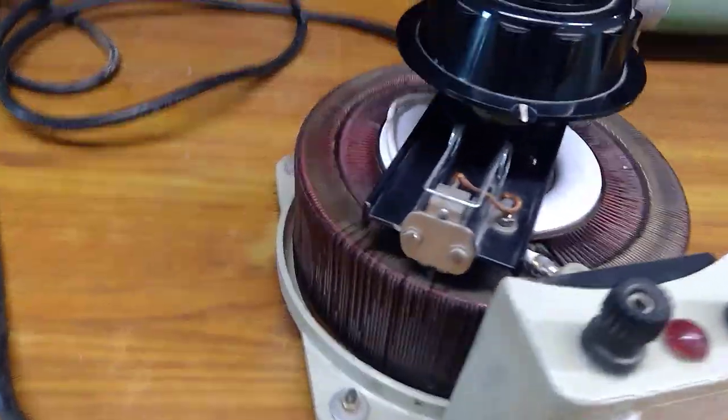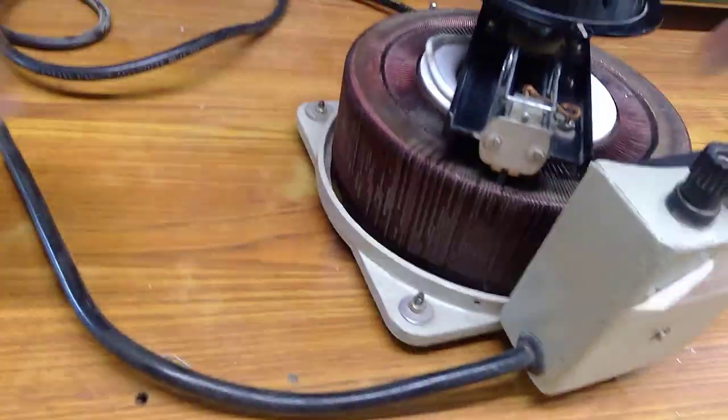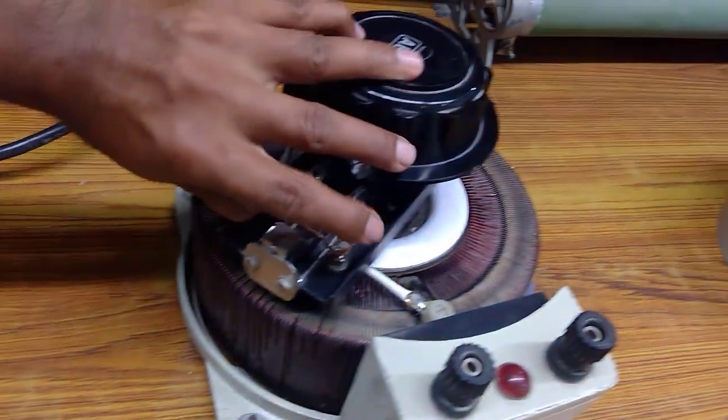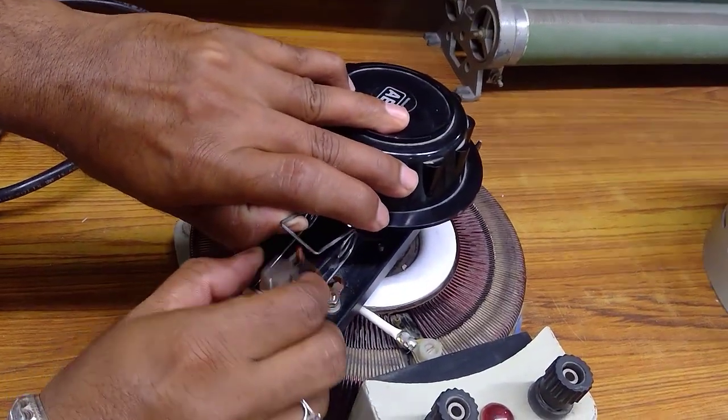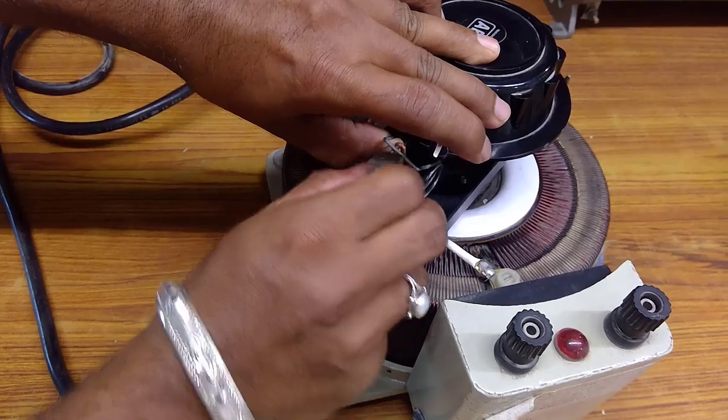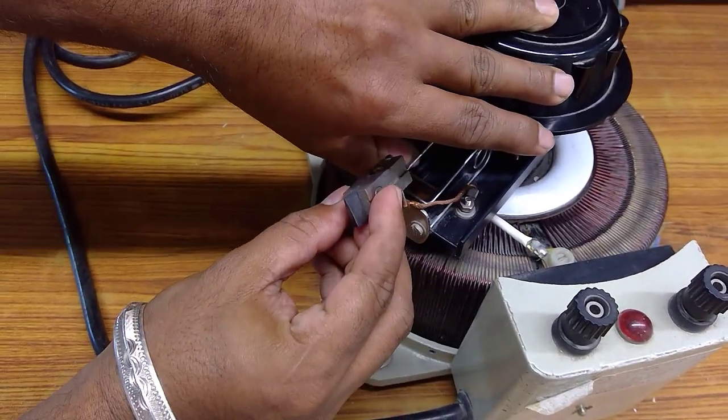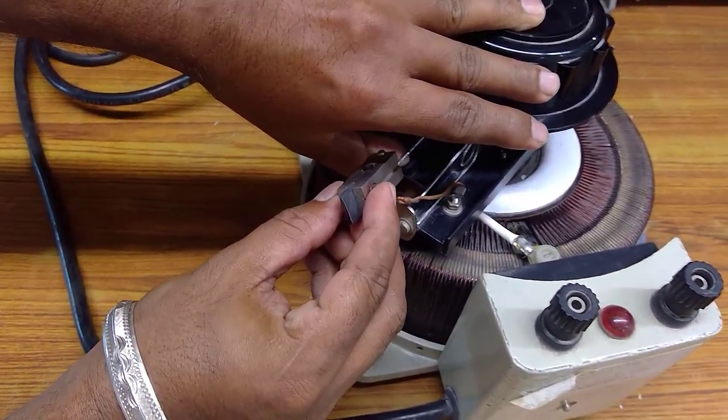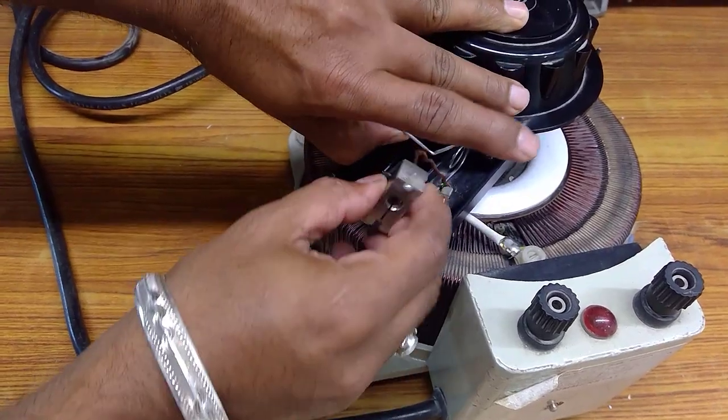This carbon brush is not used for high power applications. For smaller power applications we can use it. You can see from here we tap the output supply, or the current will flow from this carbon arrangement.